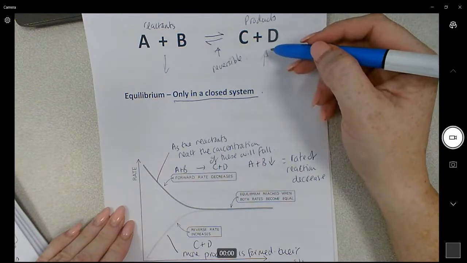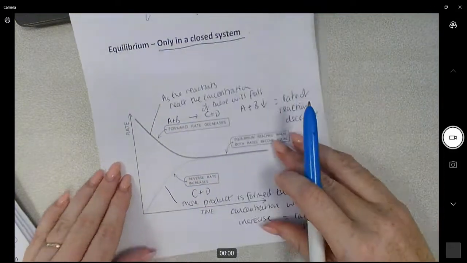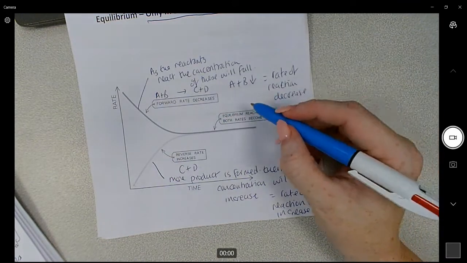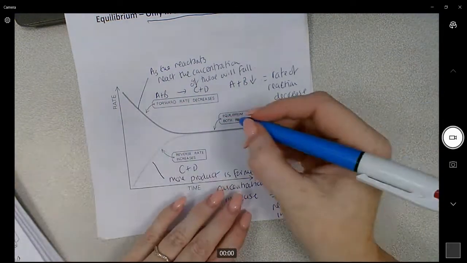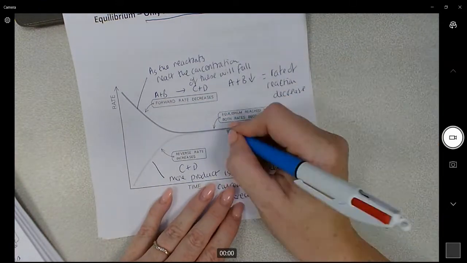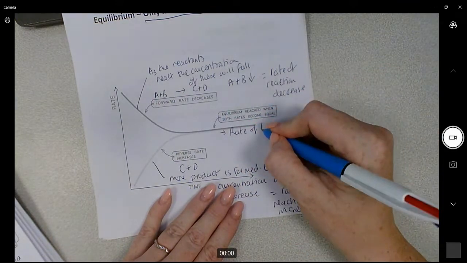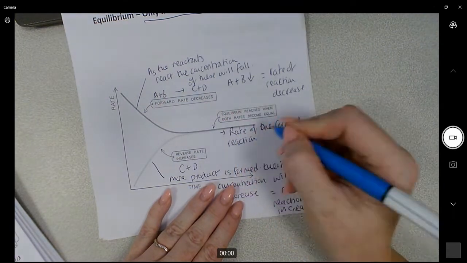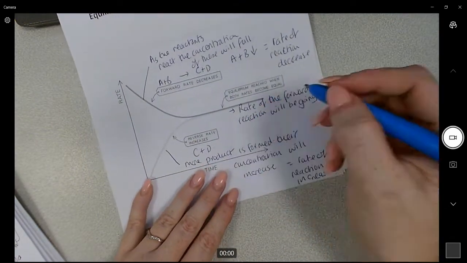And as more product gets formed, those products are going to react to make these products here. So eventually what we reach is something called equilibrium. And as you can see, this here is where we've got the rate of the forward going at the same rate as the backward reaction. And that's essentially what equilibrium is. So let's write that down. So the rate of the forward reaction will be going at the same rate as the backward reaction.